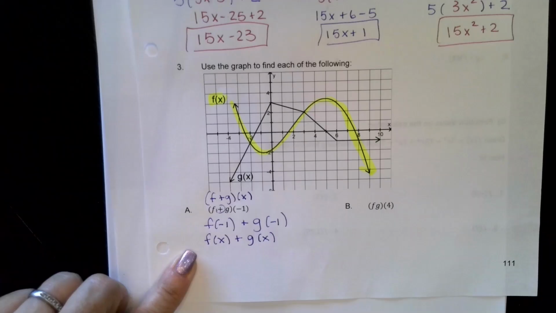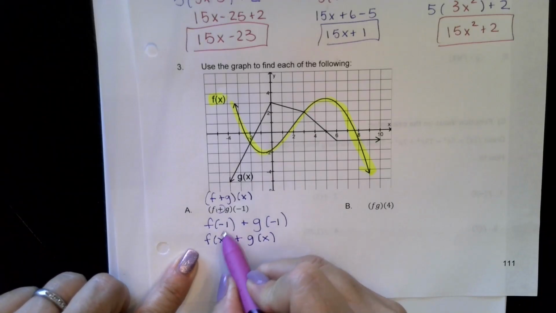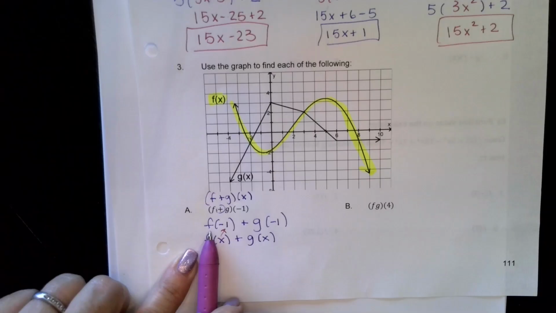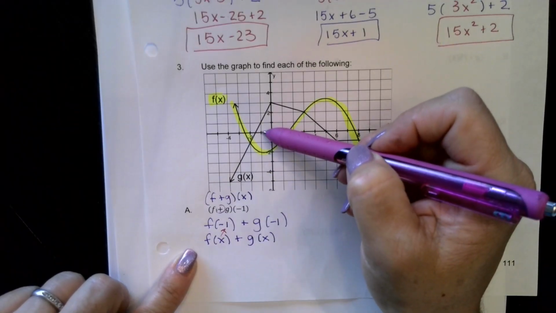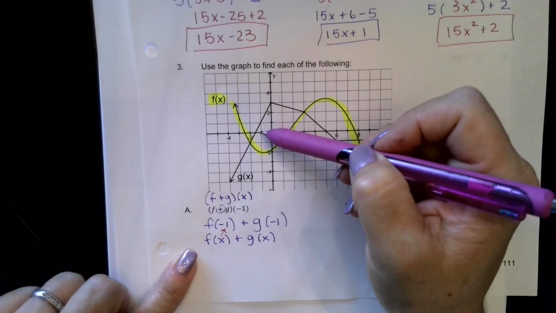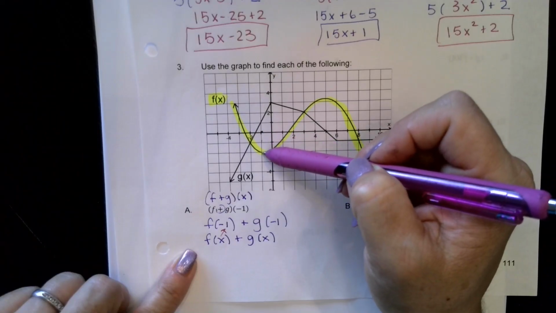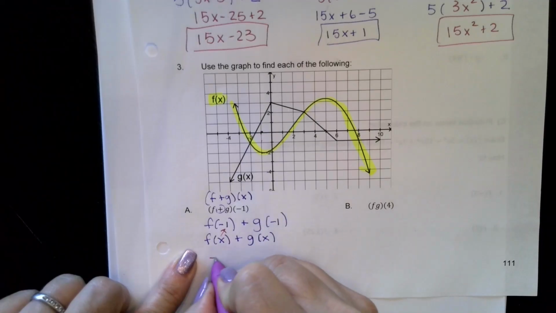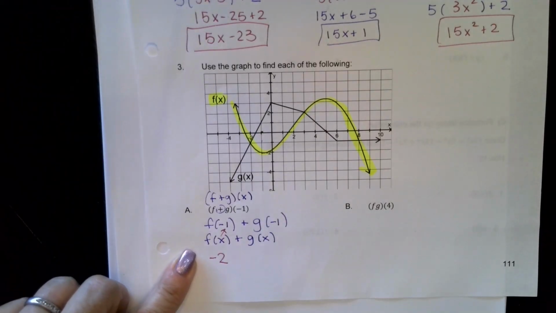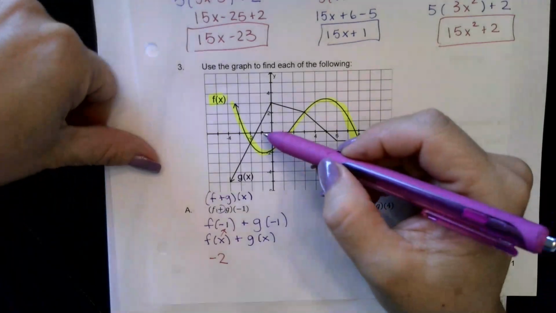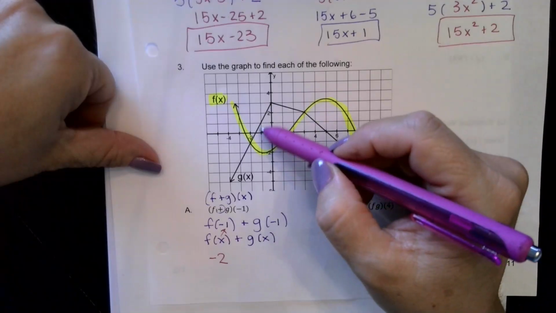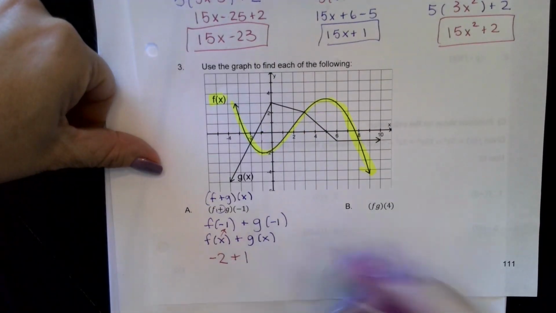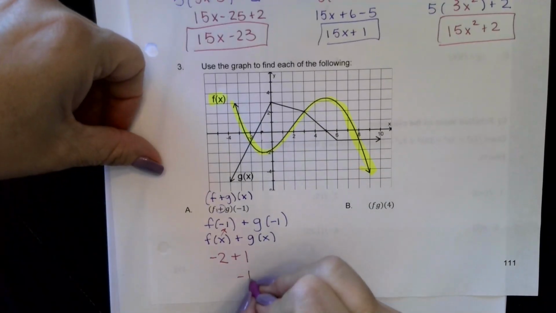So I'm going to go up here to my graph, and I want to know what is the value on the f function when x equals -1. So I'm going to go to -1. I'm going to go to my f function. My f function is my highlighted function, so I'm going to go down, and the y value here becomes -2. Okay, now I go to -1, and I want to know what my g value is. Well, that's my non-highlighted function, so I'm going to go up, and that's going to be a +1. And then I just do the math.